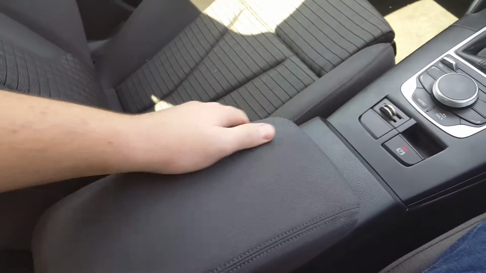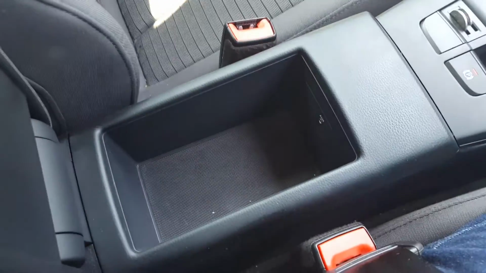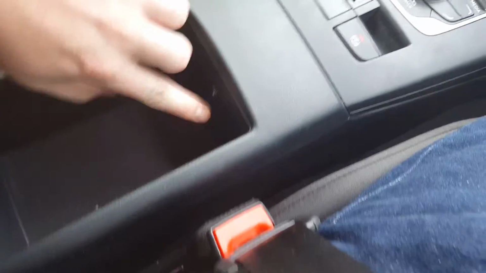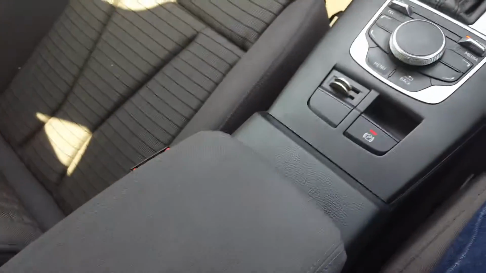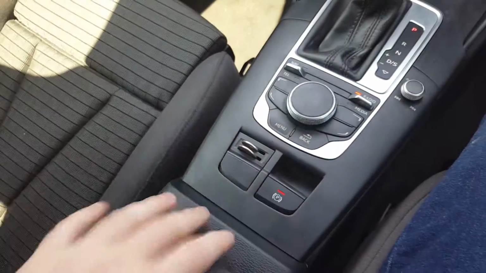We've got a center armrest which is also movable. You can slide that forwards or backwards. That comes in. We've got a little storage compartment inside there. Also in here you'll see that there is an auxiliary input, so you can plug in your phone, your iPhone or whatever, and still keep that running.